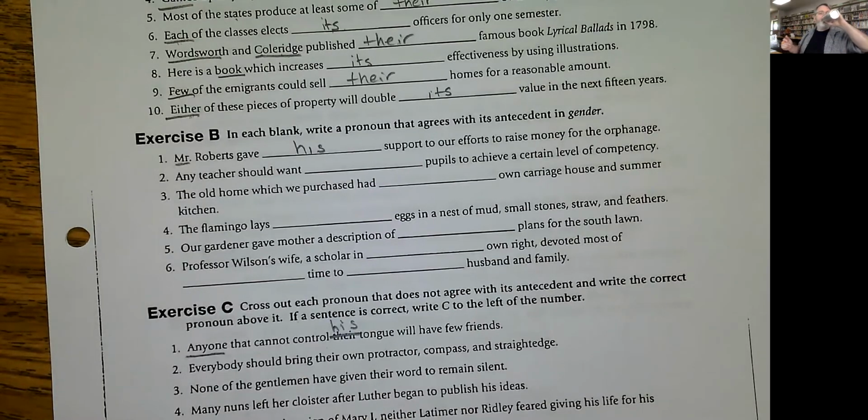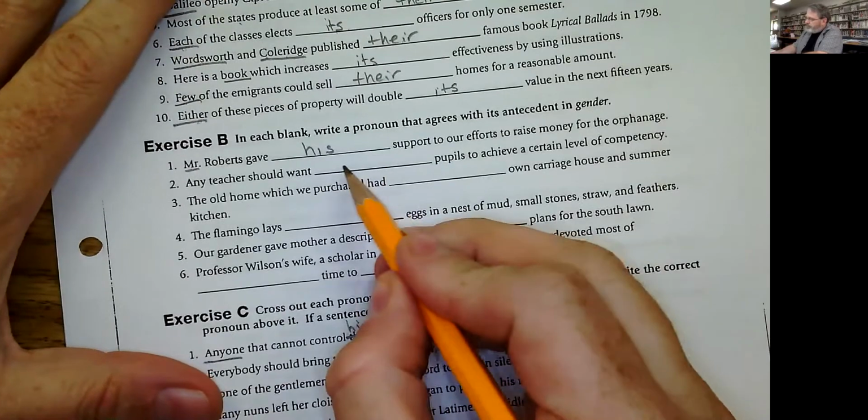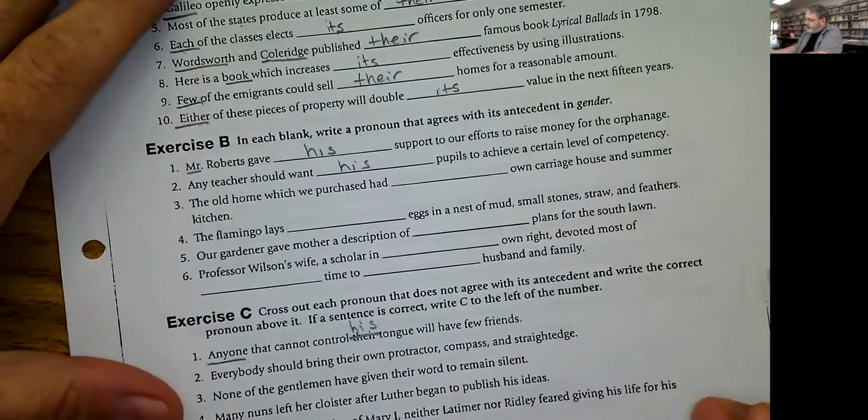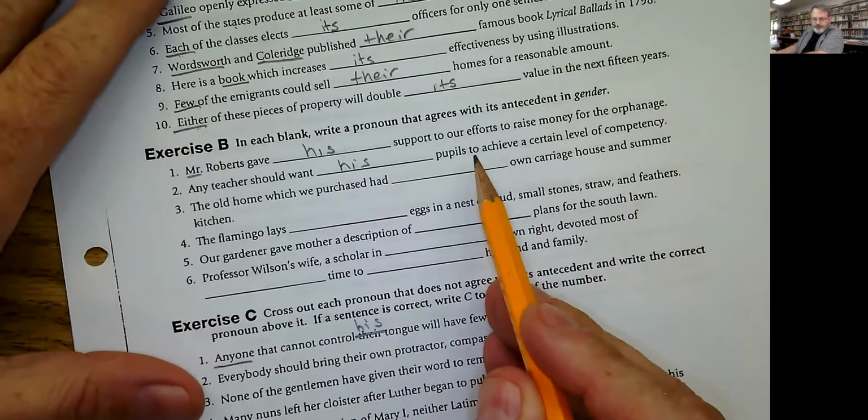Any teacher wants, well, it could be male or female, so we're going to say his. Any teacher should want his pupils.